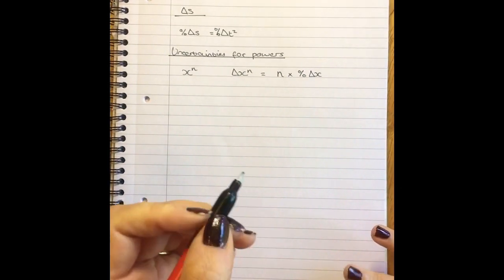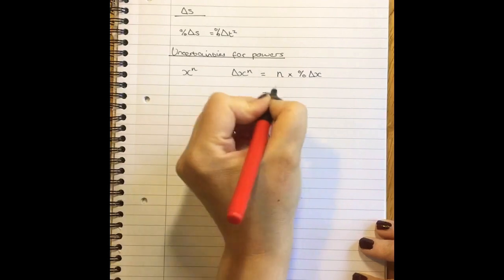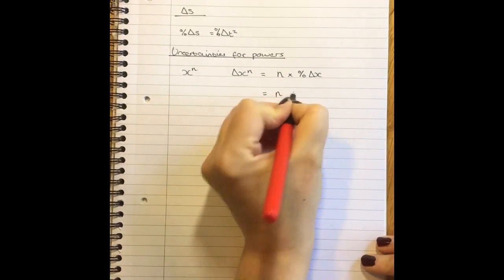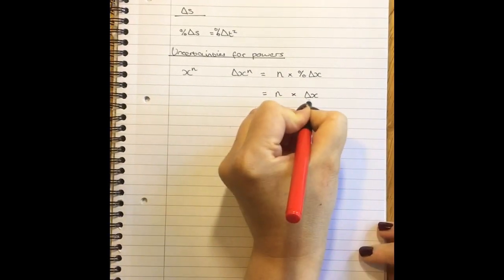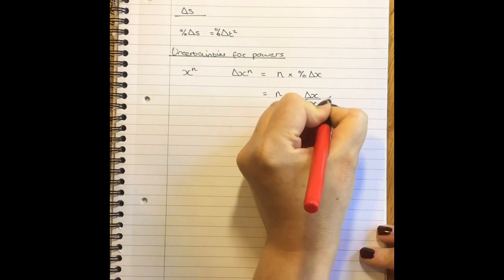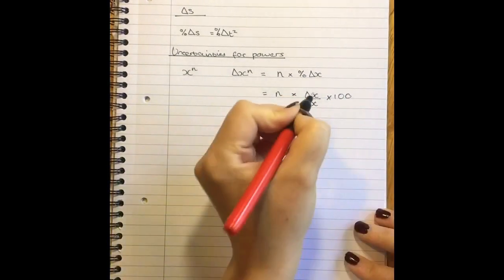Okay, so overall, that's n multiplied by the absolute uncertainty over the value times 100.